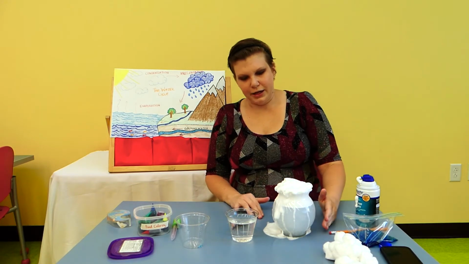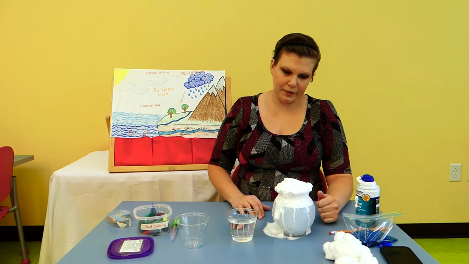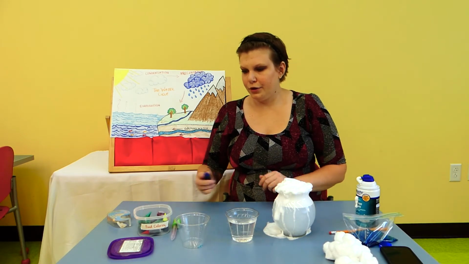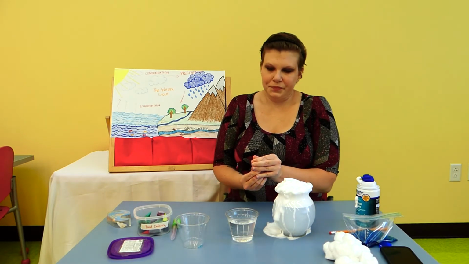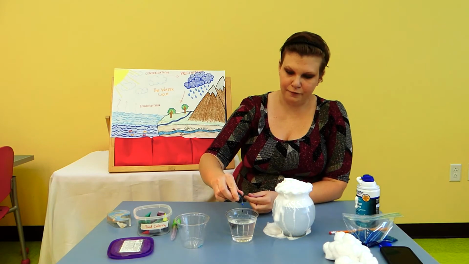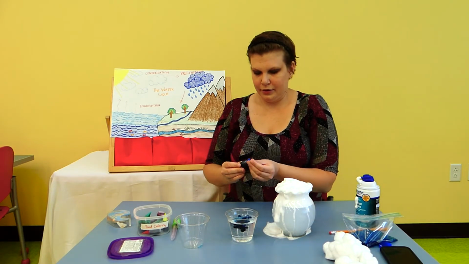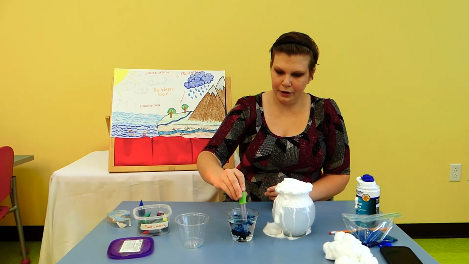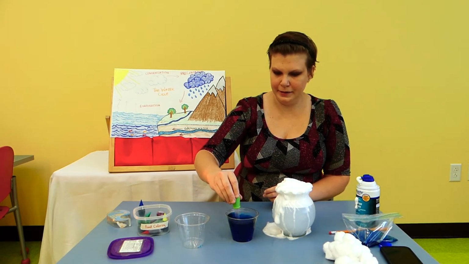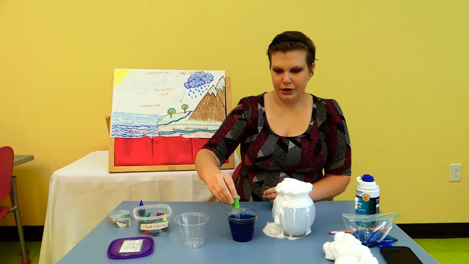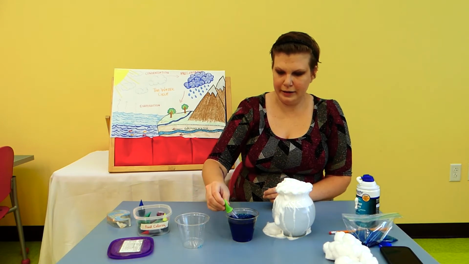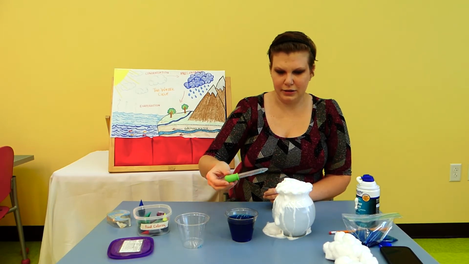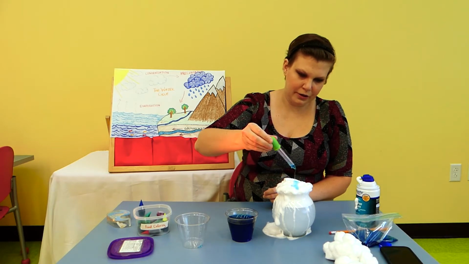So now that we've let our shaved cream sit for a little bit, we're going to add our food coloring to the container with lots of water. Put some dribbles in there. Mix it. We're going to get some in our dropper.